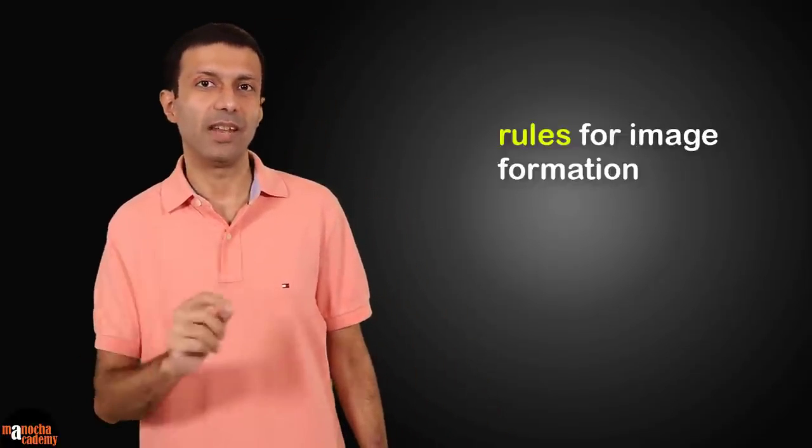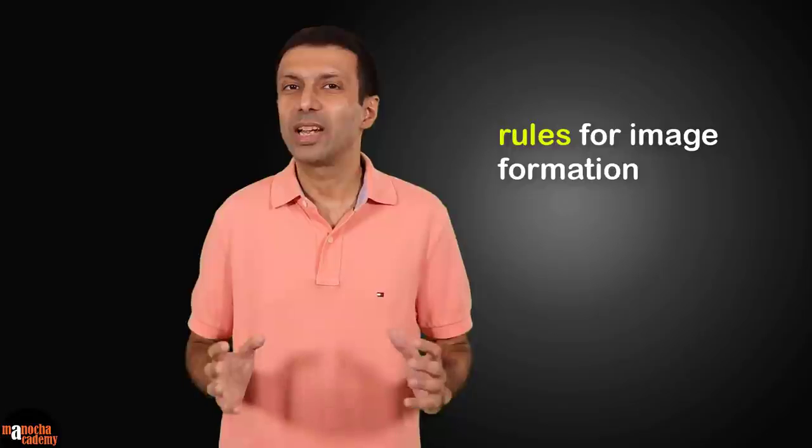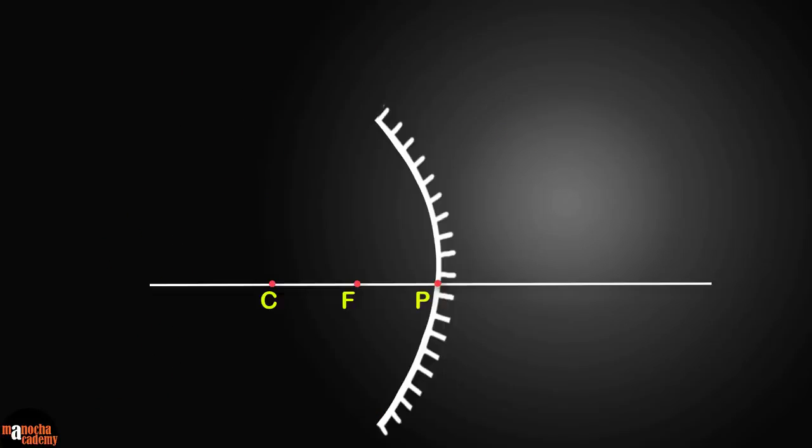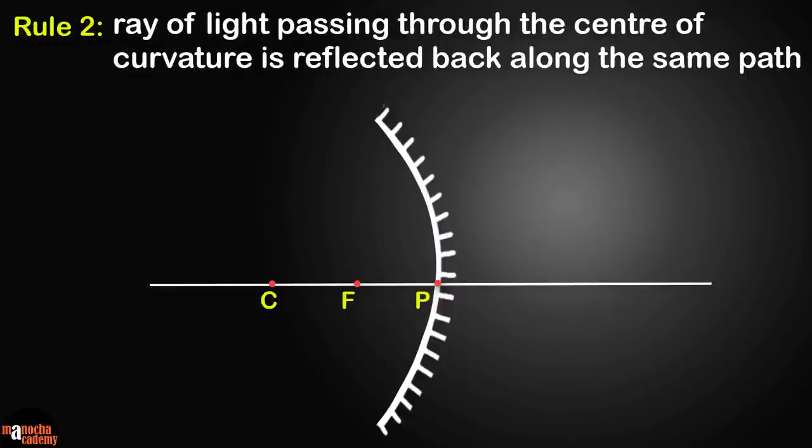Now let's talk about the rules for image formation of a concave mirror. Light is a very visual topic, so I suggest you keep pausing the video and drawing the ray diagrams for these rules in your notebook. Then you'll get a better feel of what is going on. There are 4 rules for a concave mirror, so let's take a look at them. Rule 1. A ray of light which is parallel to the principal axis after reflection passes through the focus. Rule 2. A ray of light passing through the center of curvature is reflected back along the same path.